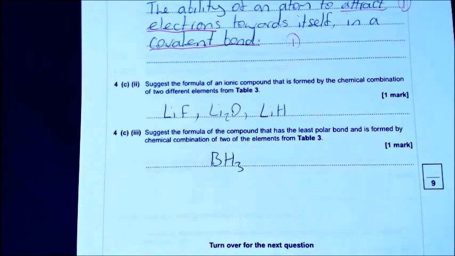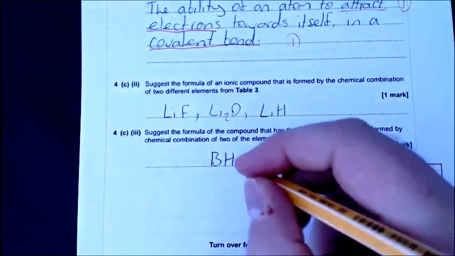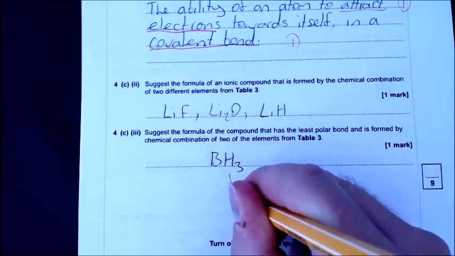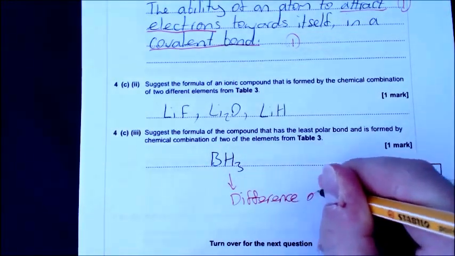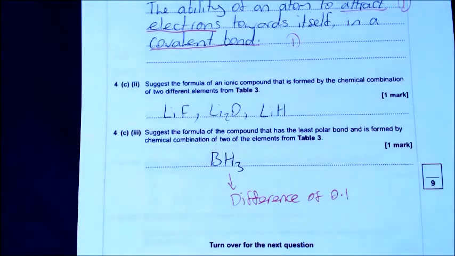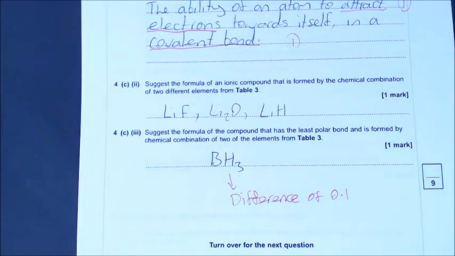And the reason why is because we only have a difference of 0.1 from that table. So that's relatively straightforward. And that is the smallest difference. And that is question 4. So on to the next question.